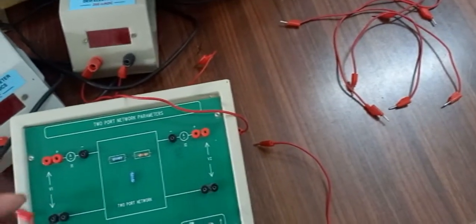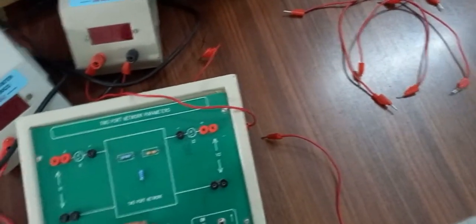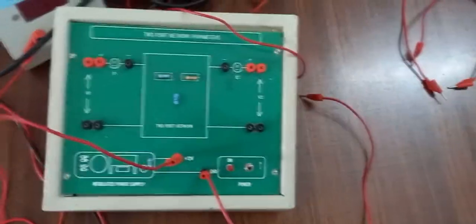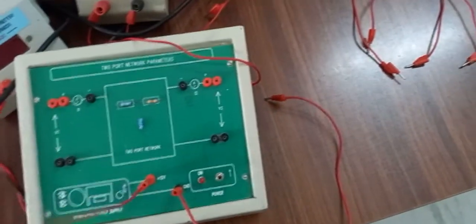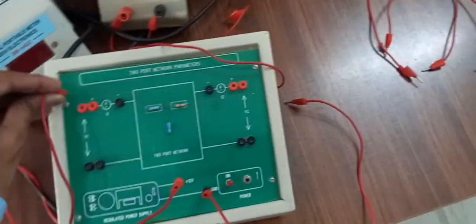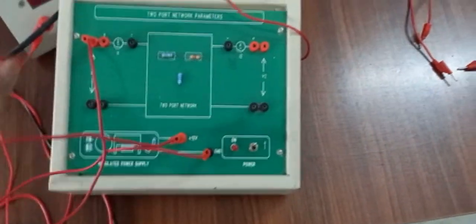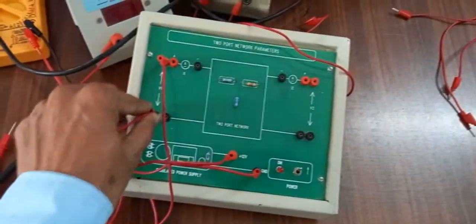First I am going to connect the power supply. The first terminal of the power supply is connected to the positive terminal, and the ground terminal is connected to the negative terminal.